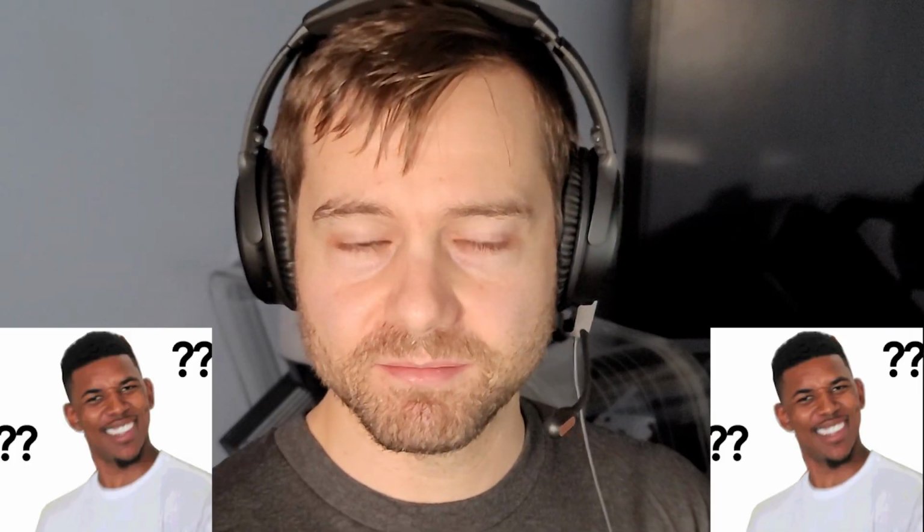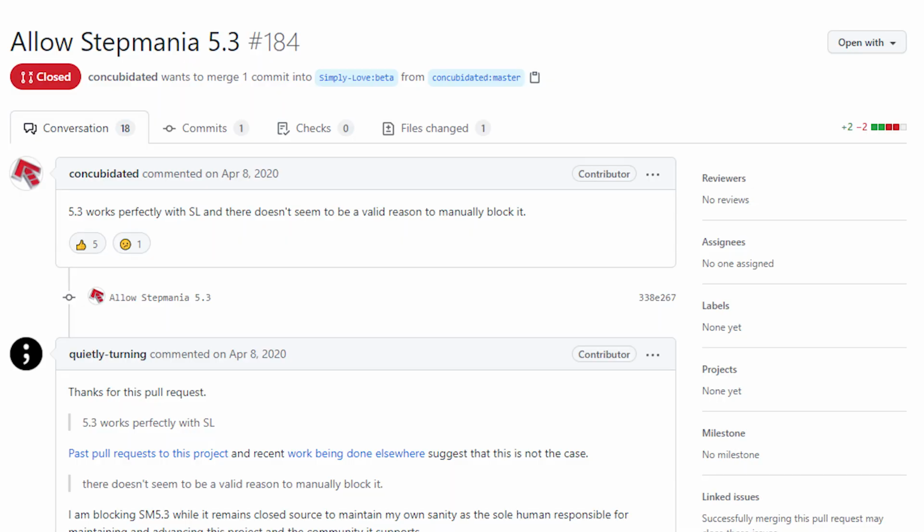But remember how Stepmania was open source? 5.3 is closed source, temporarily. There was a bit of drama a while ago where Simply Love, a popular theme for Stepmania 5, was blocking 5.3 users from using their theme. It was actually just a one-line code change. You'd have to go in and comment out that check. And it has since been removed. You now can use mainline Simply Love with Stepmania 5.3, no problem.